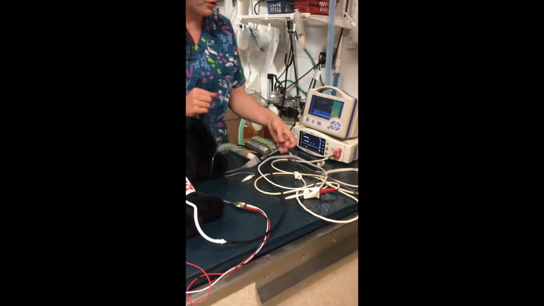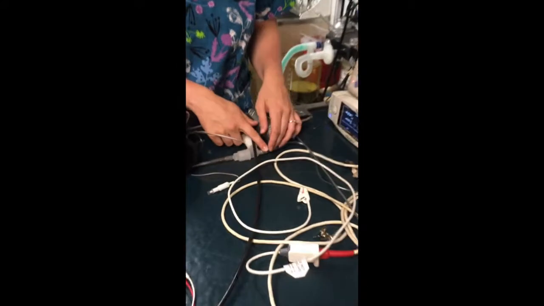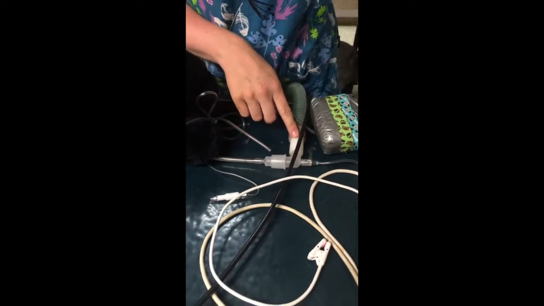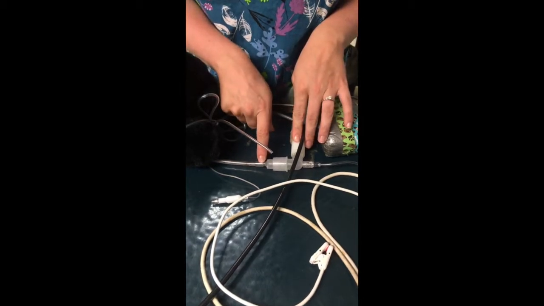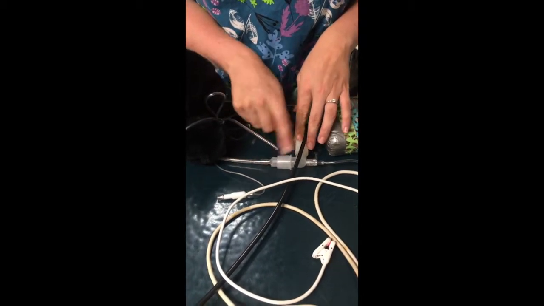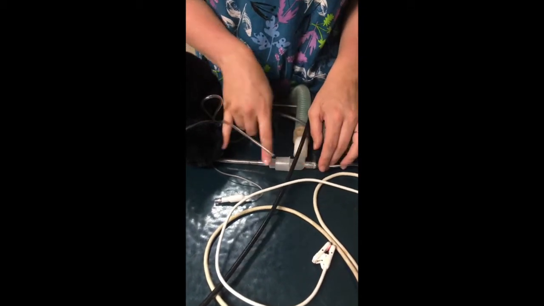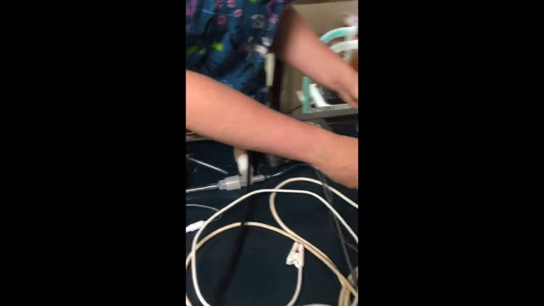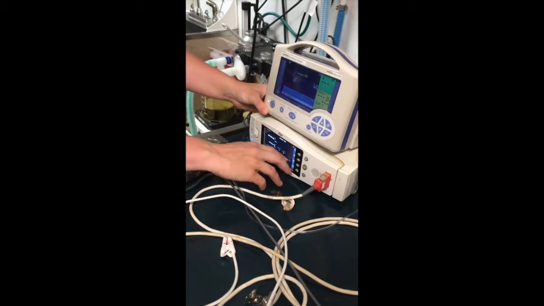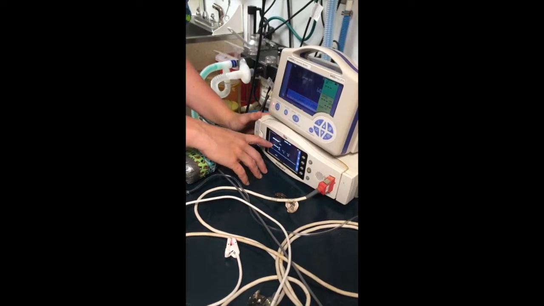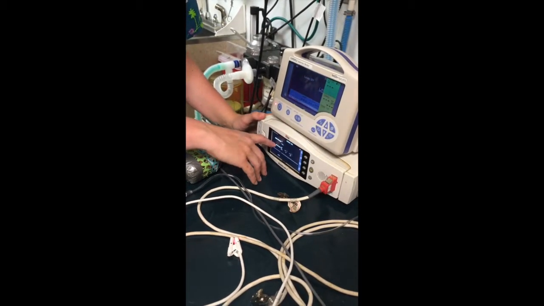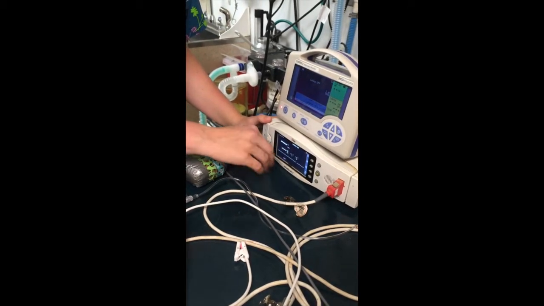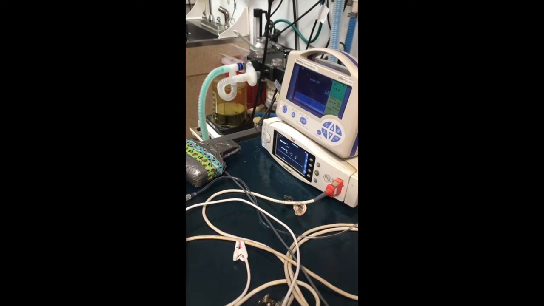Next, we have our capnograph. So our capnograph is hooked to our tube from our anesthetic machine, which is hooked to our endotracheal tube. So it's measuring the CO2 output that's coming from the patient. When you measure this, you're going to see a waveform on your machine, and the top of the waveform is measuring the exhalation point of the CO2.